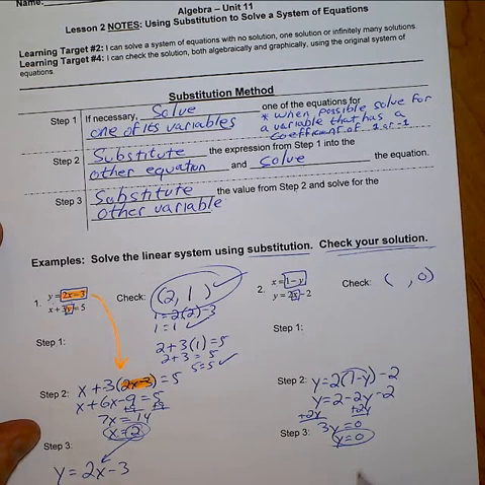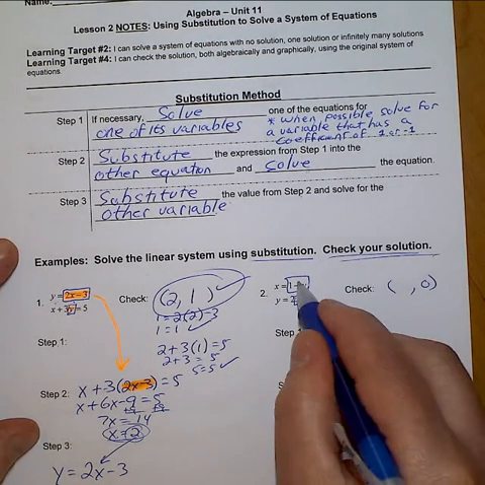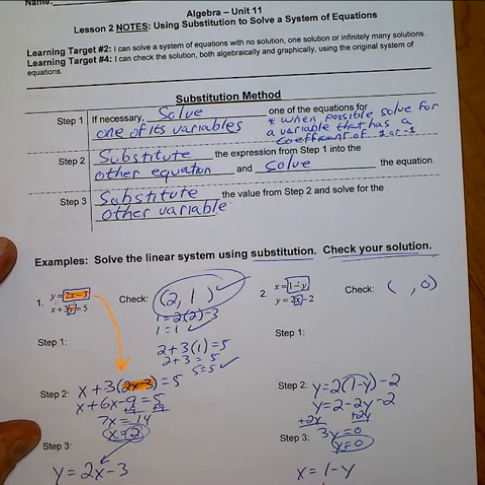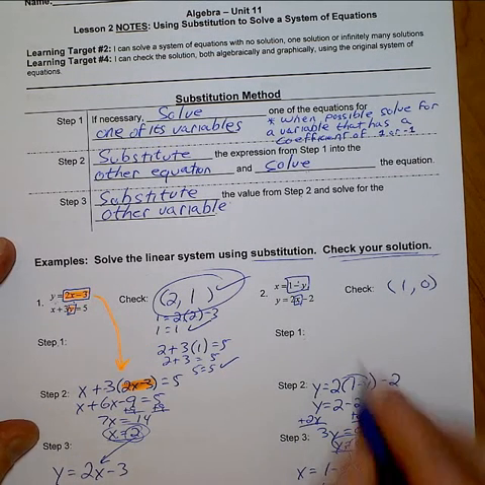I have to find my x. So I'm going to take this y, I'm going to plug it back in right up here. This already says x equals 1 minus y. So I'm going to say x equals 1 minus, I'm going to take this, plug it in right here, 0. So x equals 1.